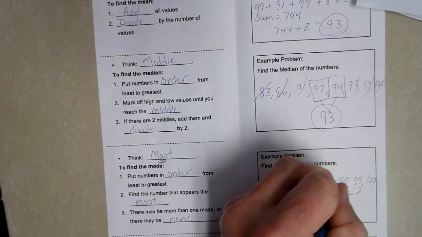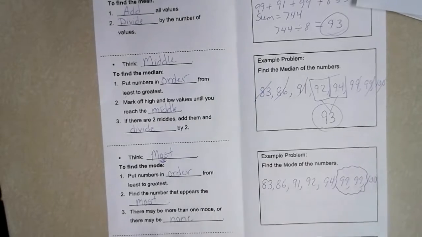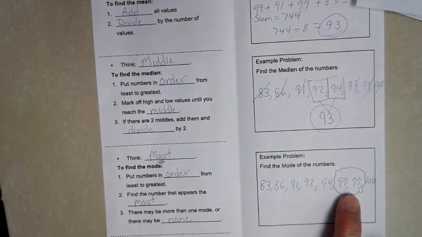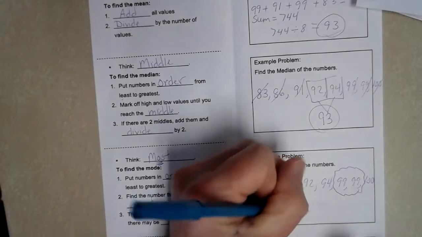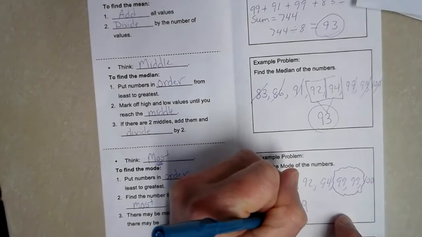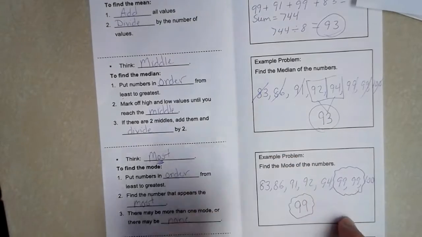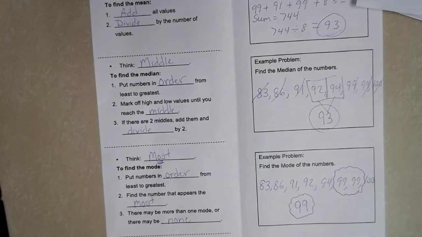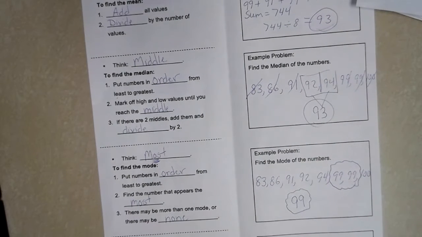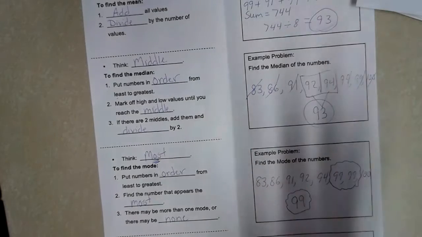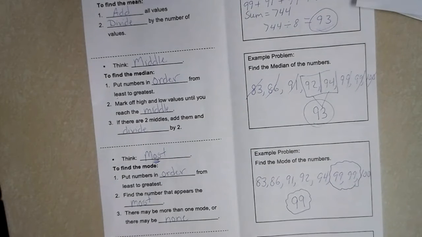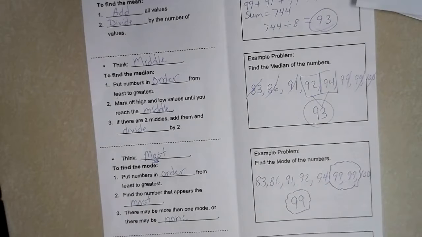So if I look at that, these two repeat. So the number that appears most often in that set of data is 99. And sometimes, depending on what you're looking for, that's the number that you want, the mode. Other times you might want the average or the mean, depending on the situation. If you want the one that appears most often or the most common, in this case, it would be 99.